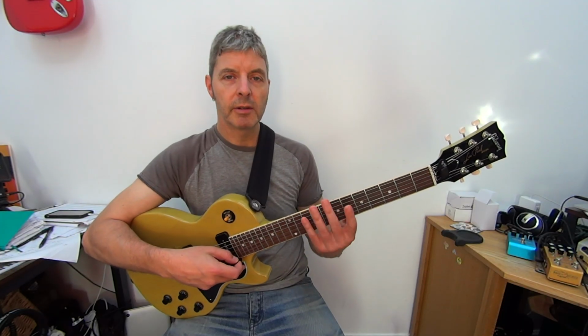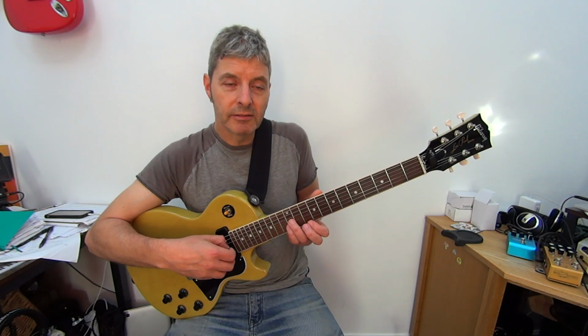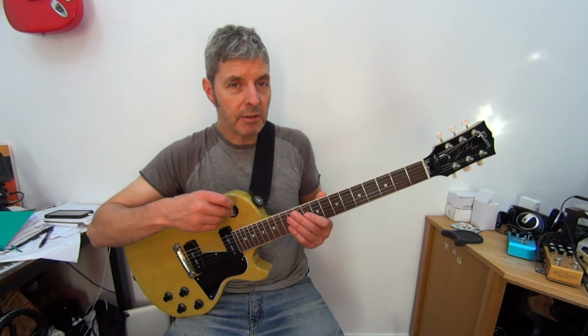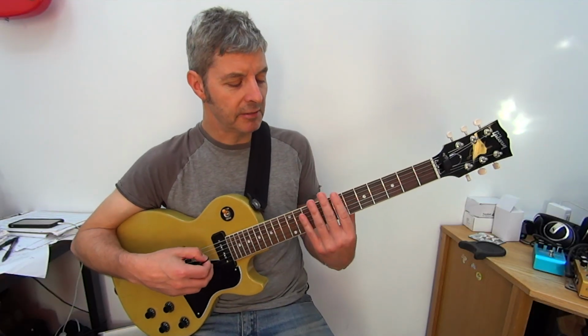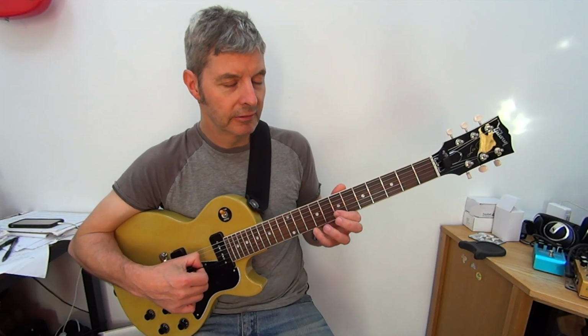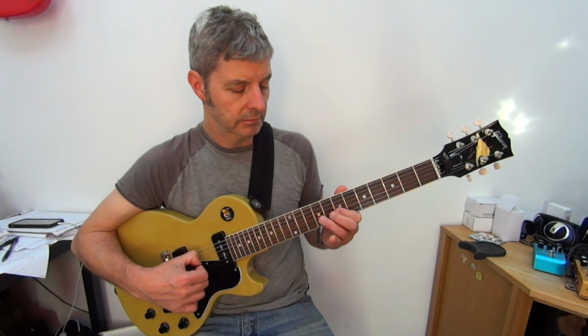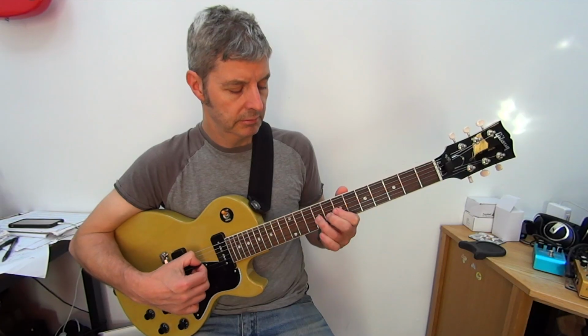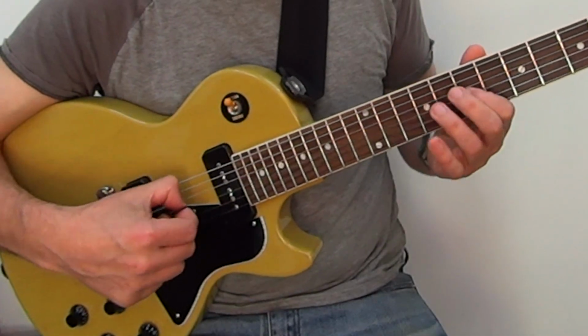So he might be soloing around here somewhere, over the G chord, jump up to the G triad, and not necessarily play it like this. Let's imagine you're playing in B minor, for example, so you're in this B pentatonic minor scale. There's a G chord involved, you might do something like this.